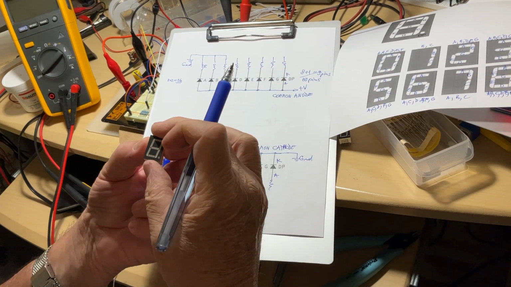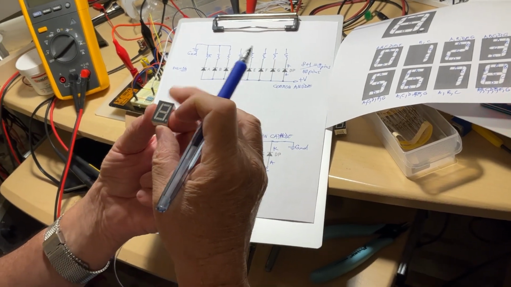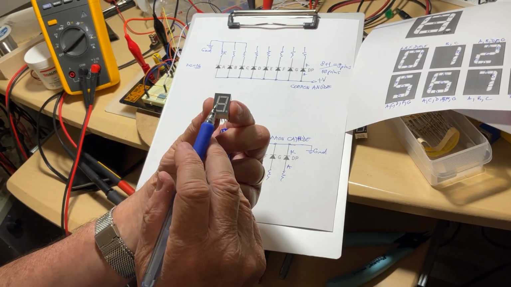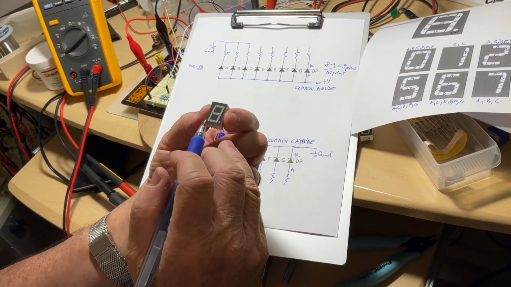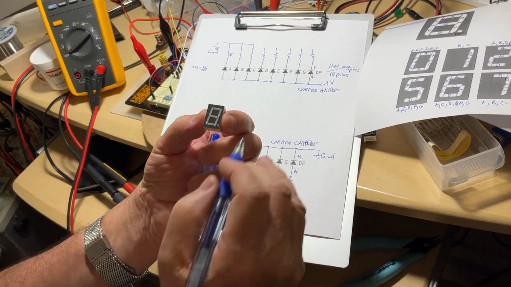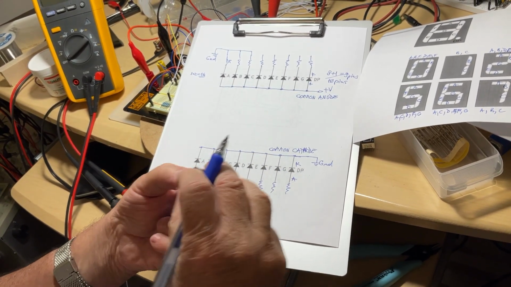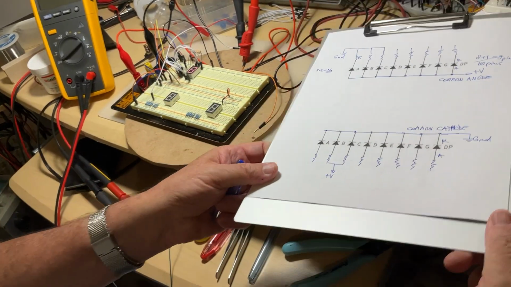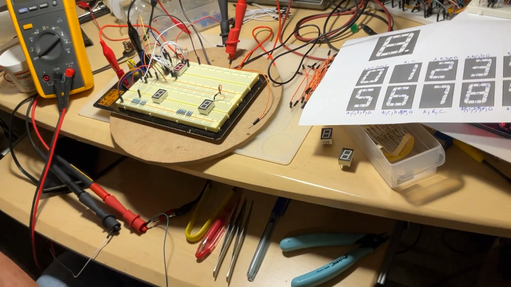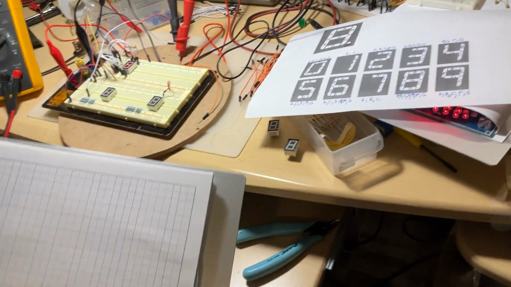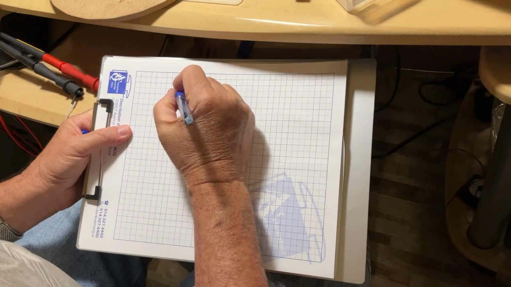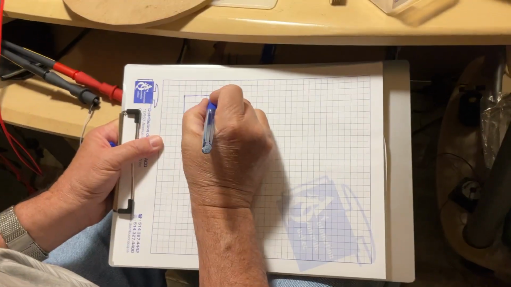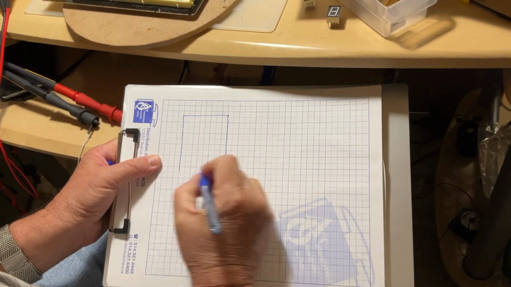And this is going to help us clarify what terminal goes to what LED. So in order to clarify this, we're going to make a drawing together. Here is going to be our package, like that.